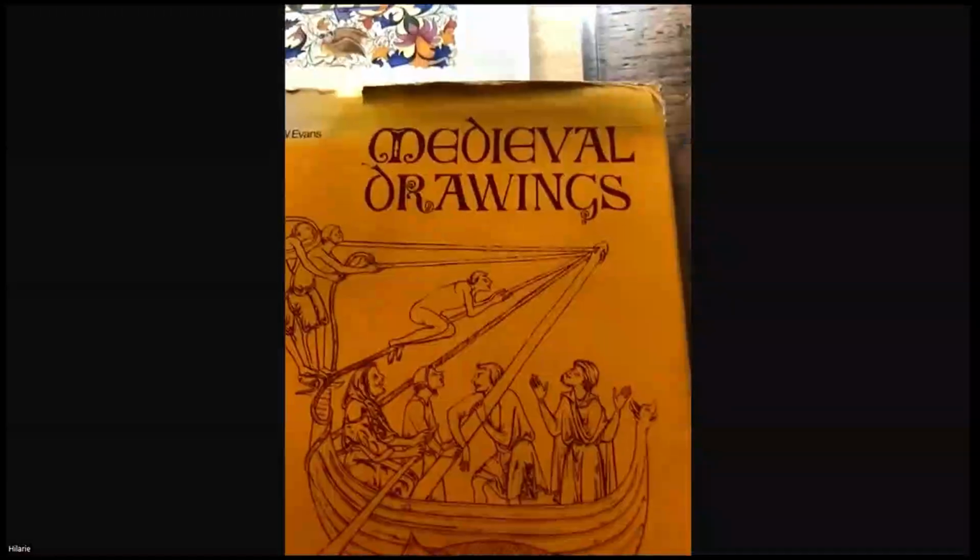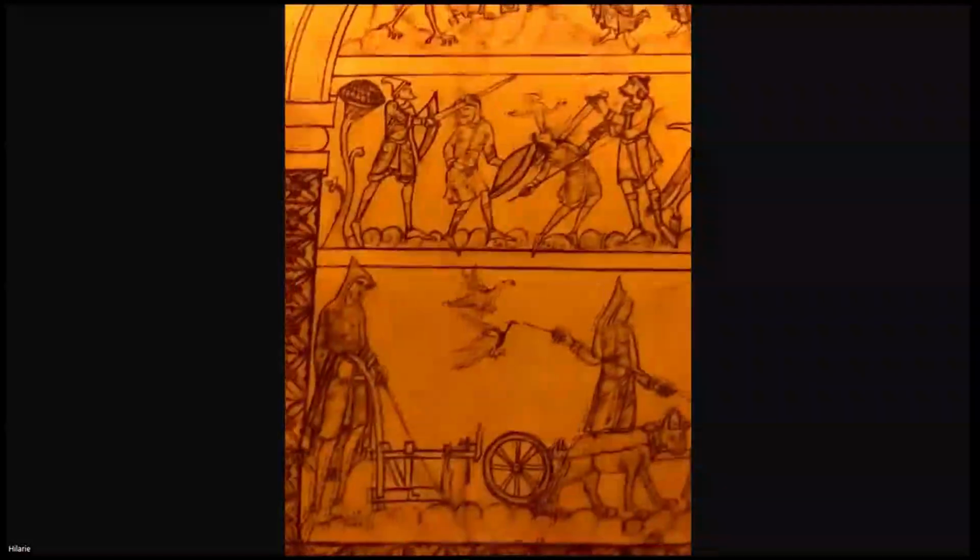Will you show the cover of that book again? Medieval Drawing, M.W. Evans. Yes. And we can look at the back, no barcode. Even that's just gorgeous, isn't it? Look at that.